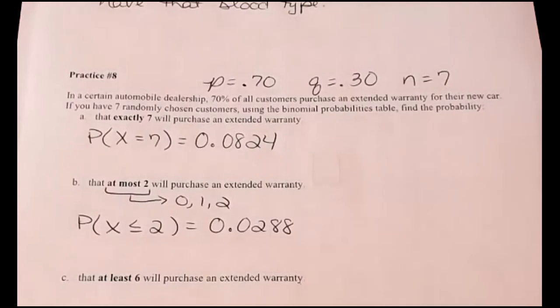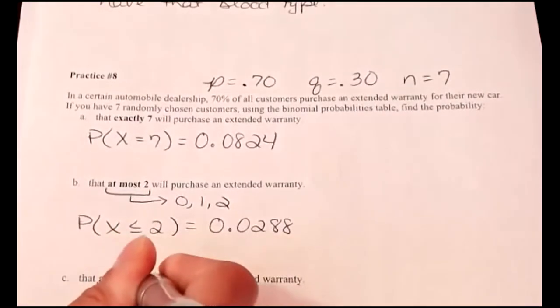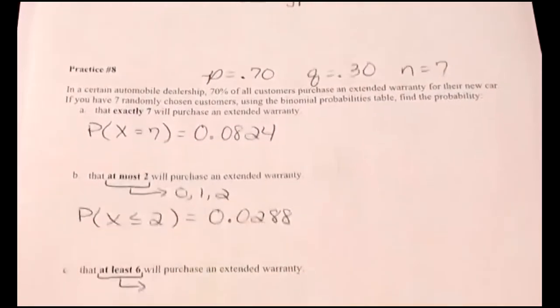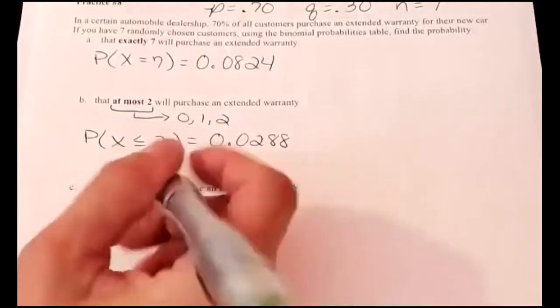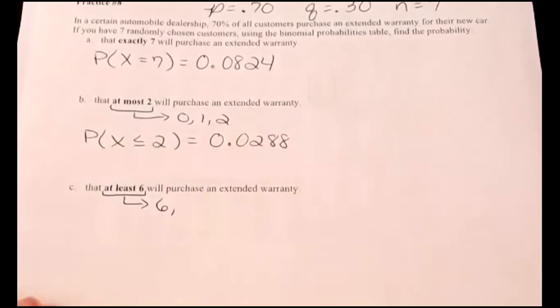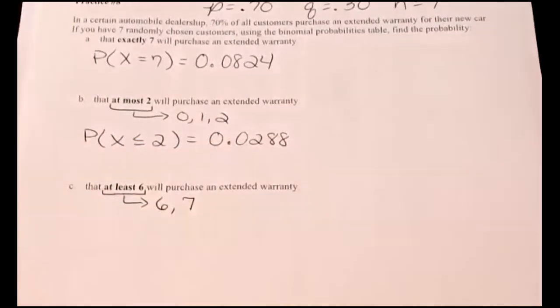Part C, the probability that at least 6 will purchase an extended warranty. At least 6. Let's go with Stephanie. At least 6. What does that even mean, first off? Means that they could purchase 6 or less. You're so close. At least means 6 or more. So you actually want to do 6 or 7.